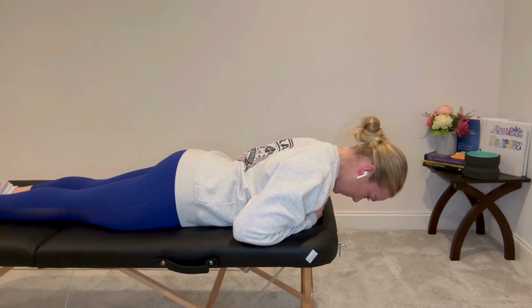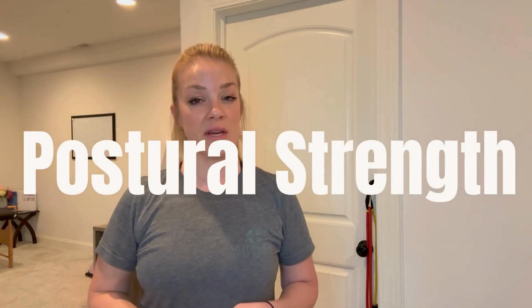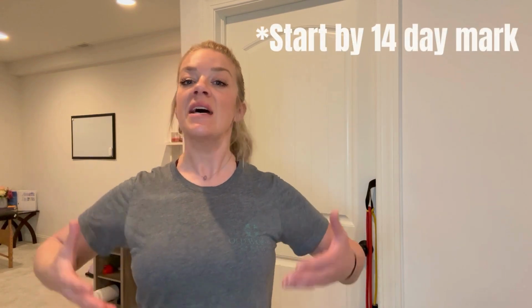So this is a nice strengthening routine for those postural muscles that are meant to keep us more upright. So if you've suffered any injury, having neck pain or whiplash, these exercises are going to be important for you to avoid that slouching posture, to improve blood circulation and push out lactic acid that could be stuck in those muscles from your injury.